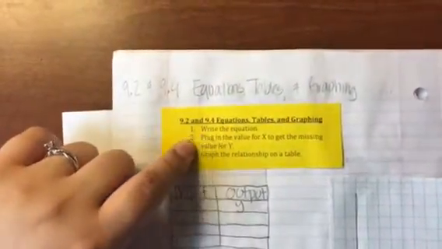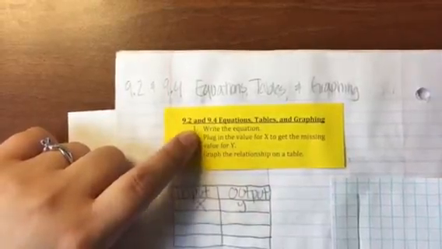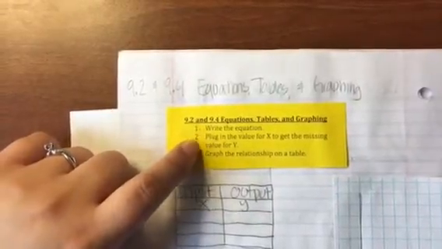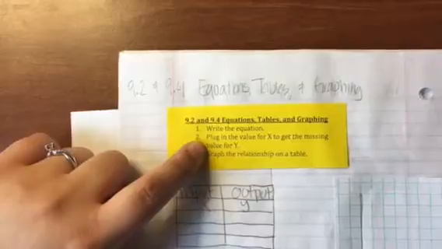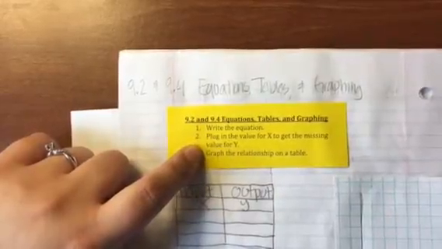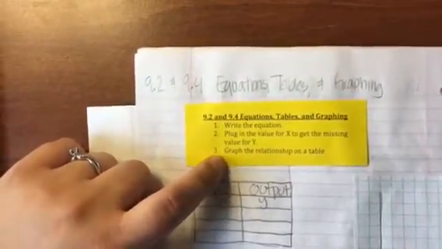The way that we're going to do this is step one, you're going to write out your equation. Step two, you're going to plug in the value for x to get the missing value for y. And then step three, you're going to graph the relationship on a table.